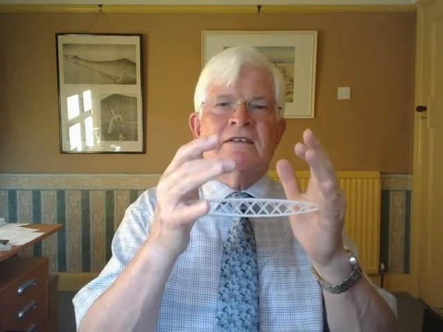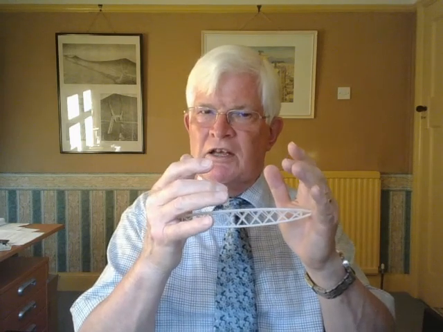So I finish with going back to my strut. This solid strut buckles like this, and this beautifully structured strut is 13 times stronger without using any more material, but using a lot more space and a lot more of an intricate shape. And that, of course, is what designers are grappling with all the time.